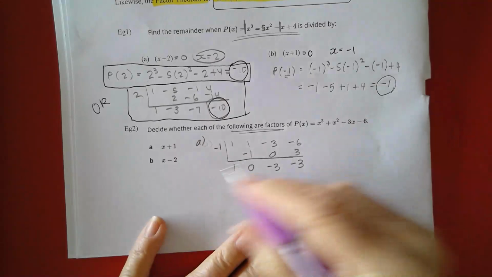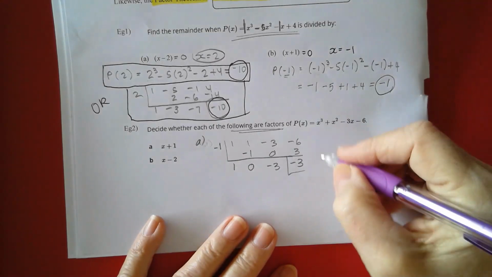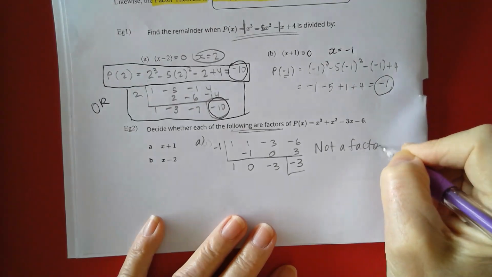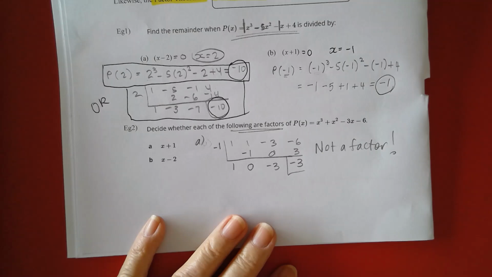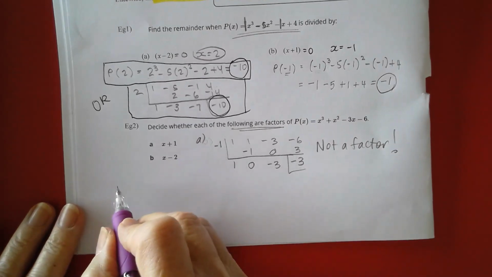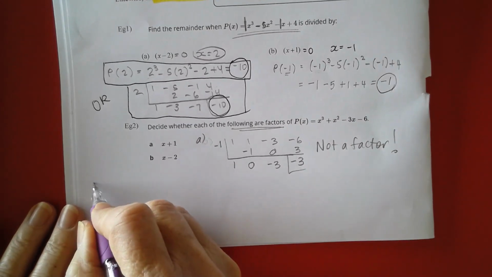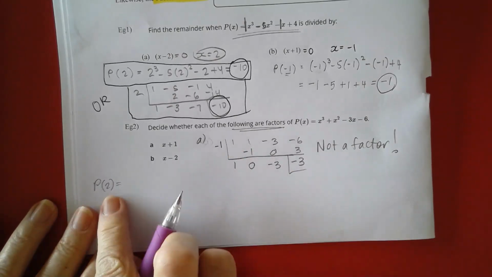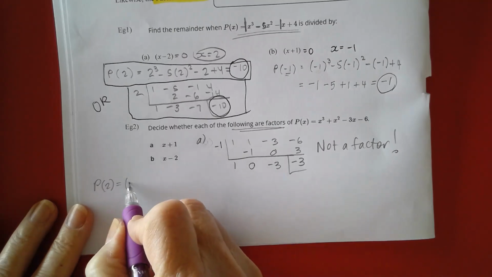So is x minus 1 a factor? No. Because the remainder was negative 3. Okay, how do I set it up for this one? You can put 2 in. You can put P of 2. Or I can do this, synthetic division, or this. I'm trying to do it both ways so people can take their pick.